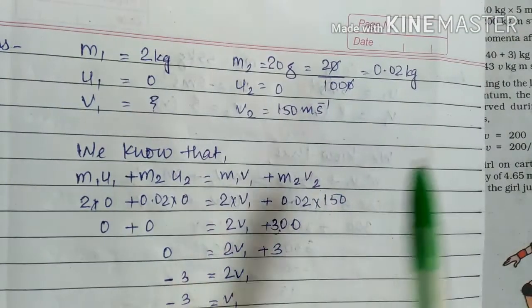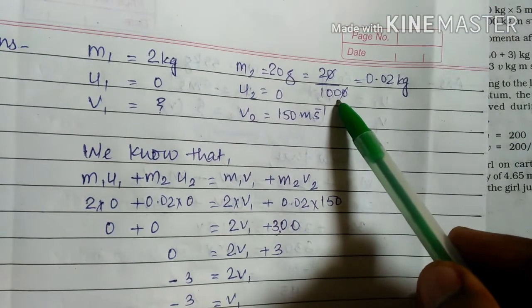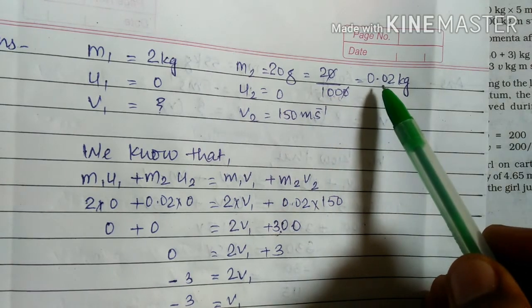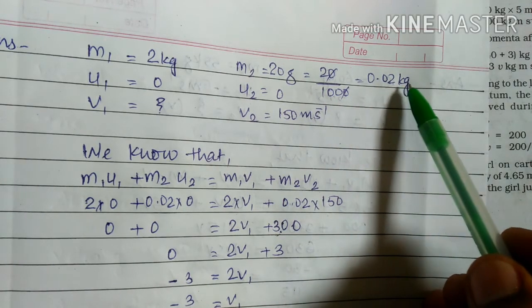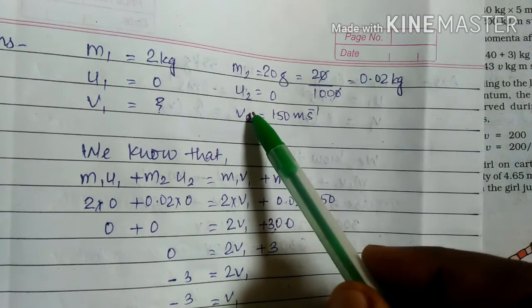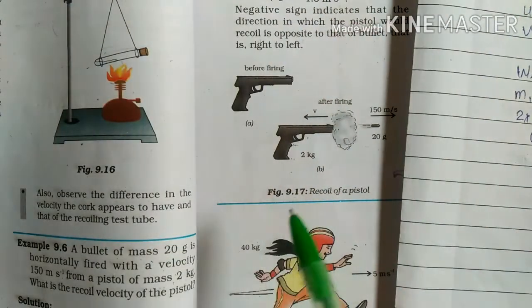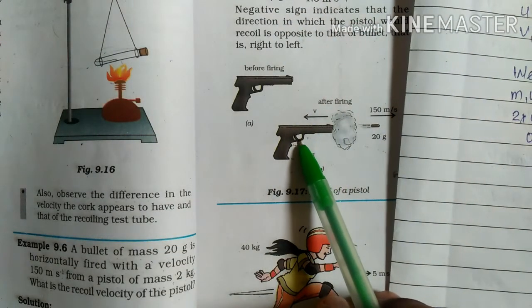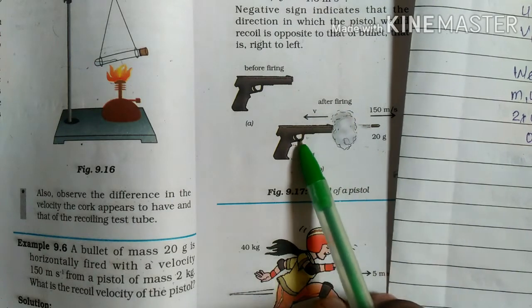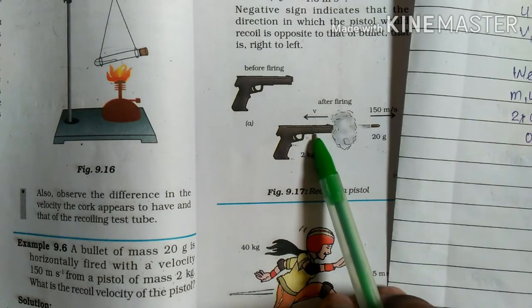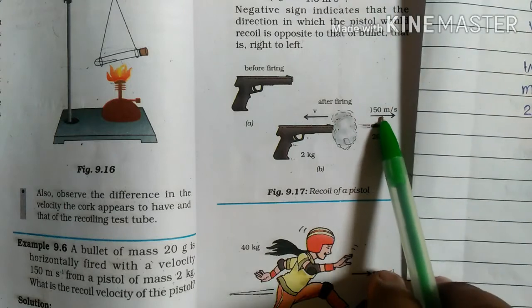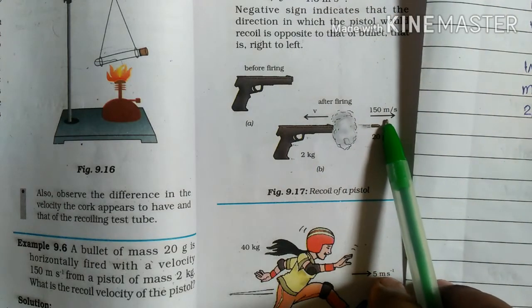First you cancel these zeros, then it becomes 0.02 kilogram. Its initial velocity, after the firing, first stage is 0 and its final velocity is 150 meter per second.